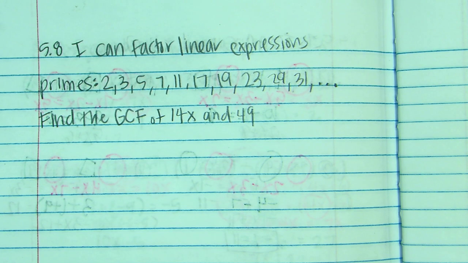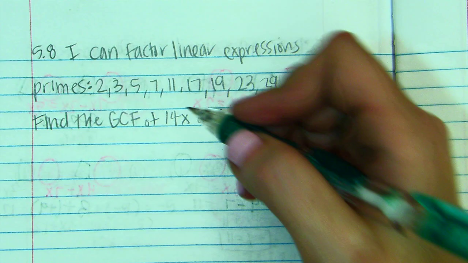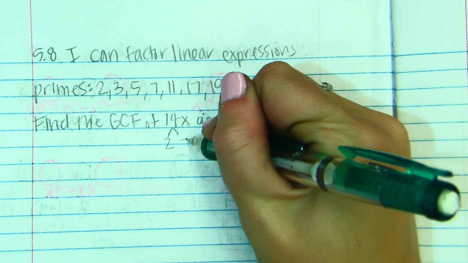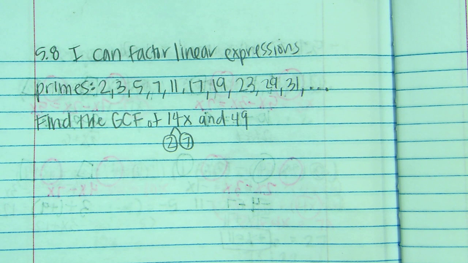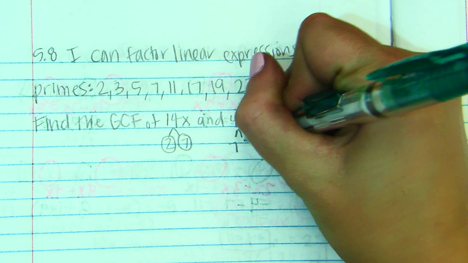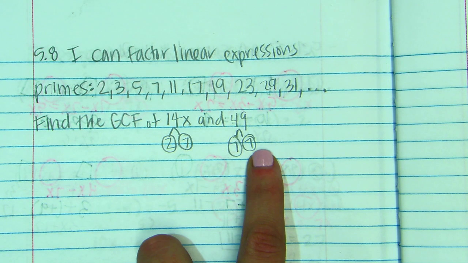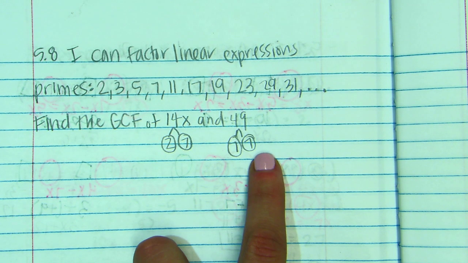First thing you have to do is factor both of these into their prime factors. So you're going to make a factor tree, and I'm going to think of any two numbers that multiply together to be 14. And I know 2 times 7 is 14. I'm going to circle all the ones that are prime. Those are both prime, so I'm done. Then I need to find any two factors of 49. 7 and 7 are both factors of 49. They're both prime, so I'm circling them and I'm done. I only stop making a factor tree when I have all prime numbers, and I do here.